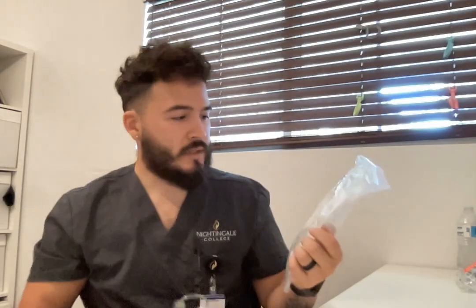The things we're going to be using today are our gloves, obviously, an alcohol wipe to clean the IV port, the Y port. We're going to be using this 92-inch gravity set. This is going to be our primary. And then our secondary set, and it's this one right here.